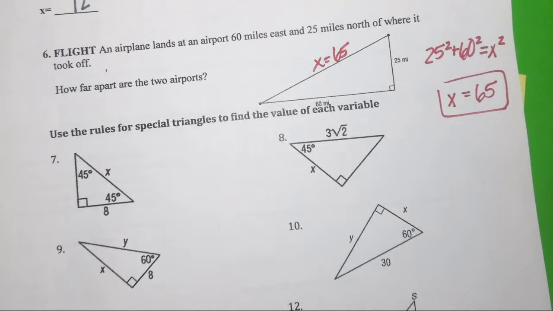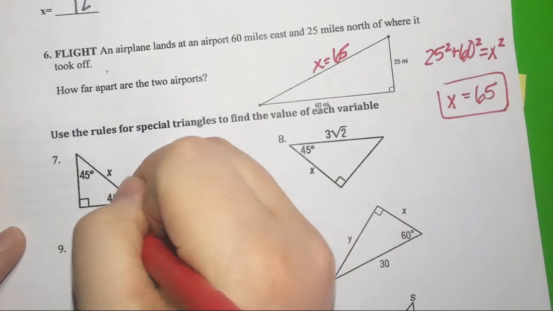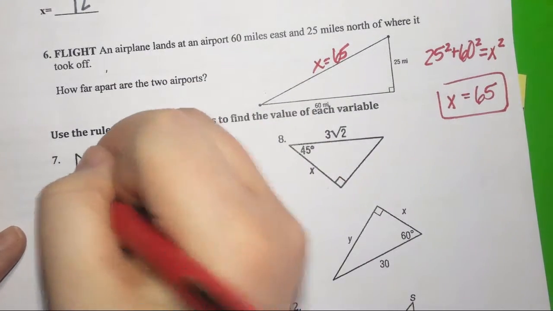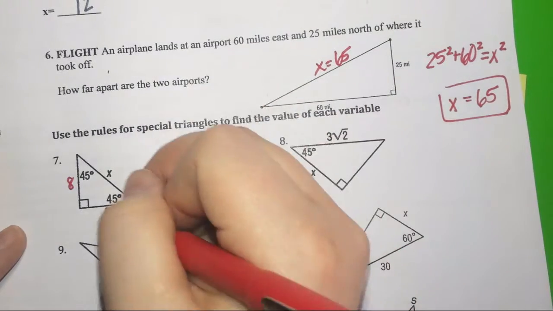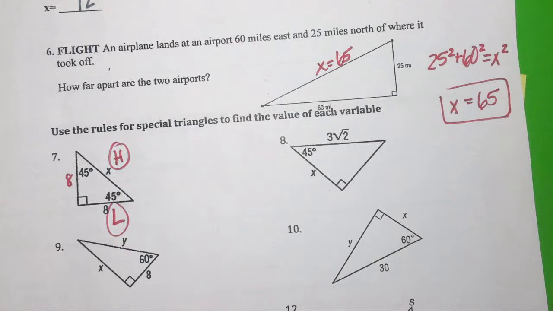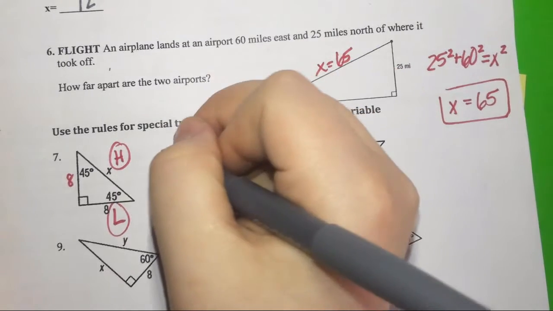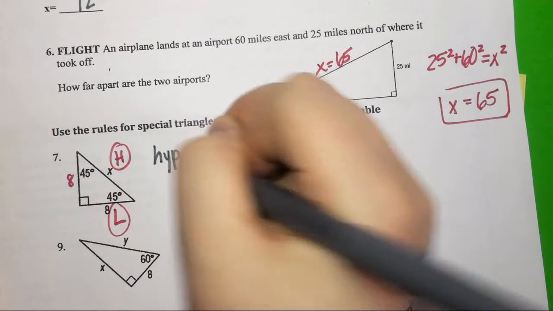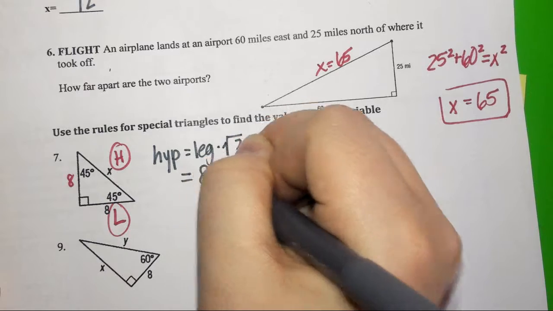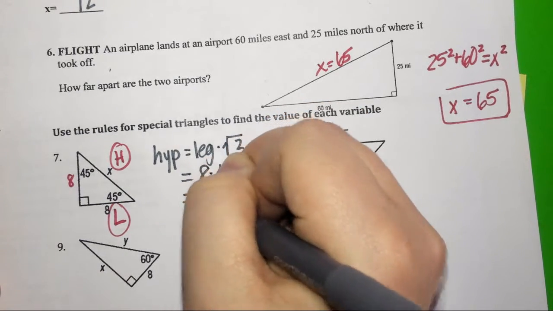Okay, so what problem can I work? I can work number 7. What did they give me on number 7? They gave me a leg. So Jennifer's trying to impress me. She's probably going to put an 8 on the other leg as well. They gave me a leg. I'm needing to find the hypotenuse. How do you go from the leg to the hypotenuse in a 45, 45, 90? Okay, so to find the hypotenuse, it equals your leg times the square root of 2. So it's going to be 8 times the square root of 2, which is 8 square roots of 2.